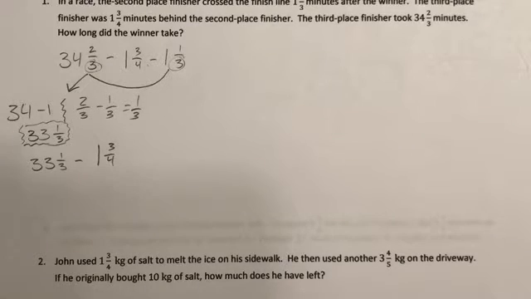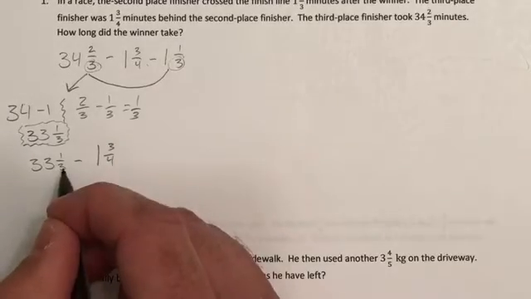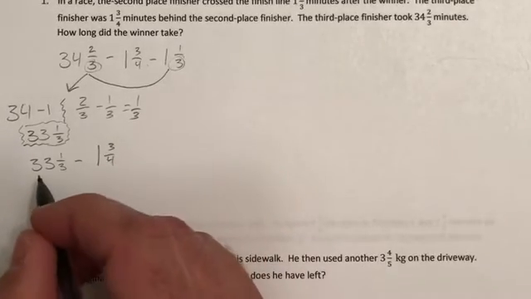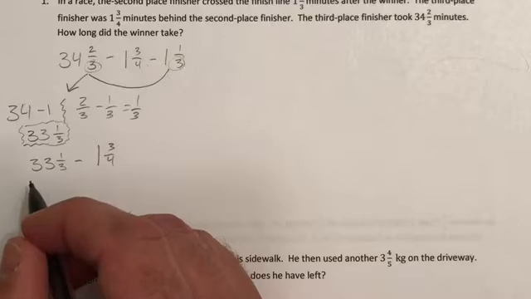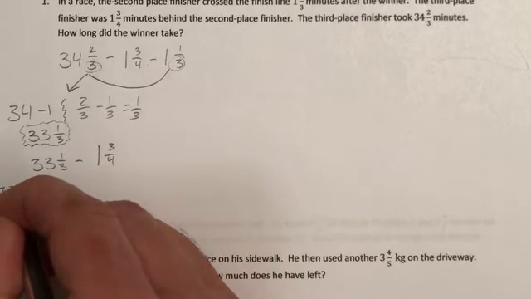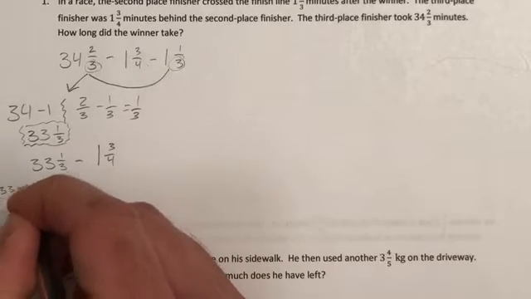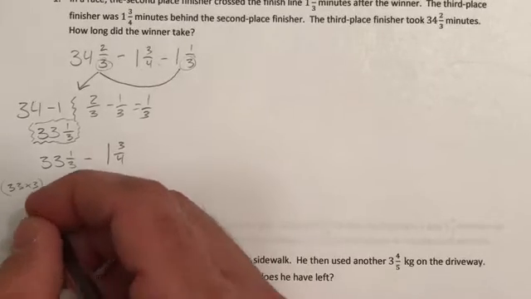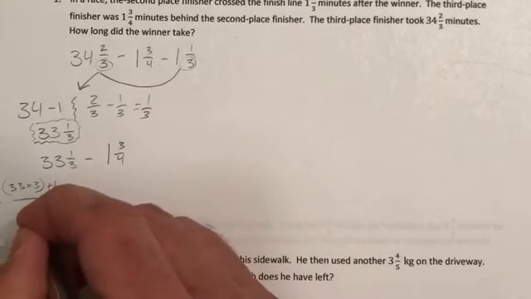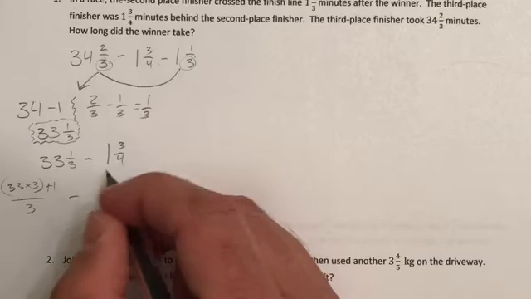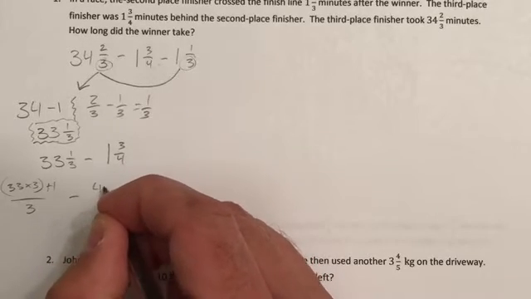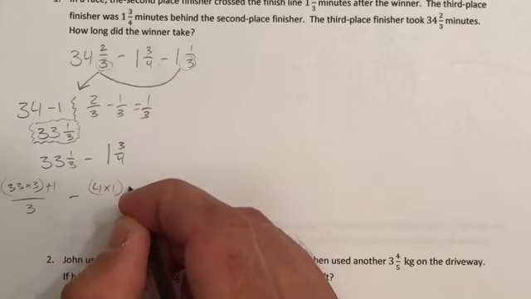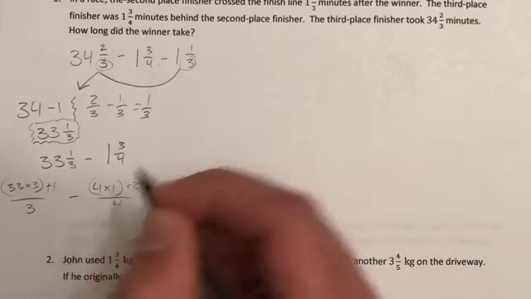Okay, so I know 33 times 3 is going to be 99. So I have 33 times 3 plus 1 over 3 minus 4 times 1 plus 3 over 4.